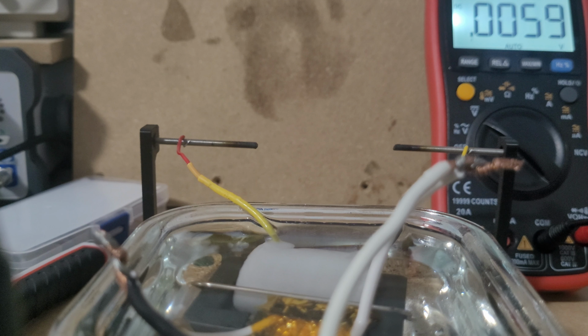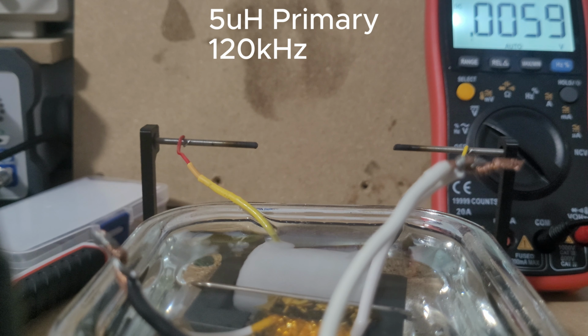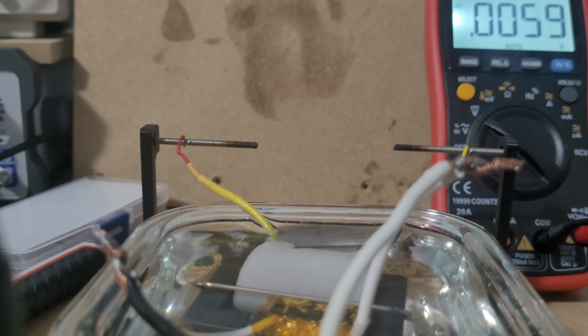So this is the flyback transformer test. 7 turns primary and 1550 turns on the secondary. I'm going to show you at 2 different voltages, at 35 volts and at 60 volts. So I'm going to turn it on for 5 seconds.